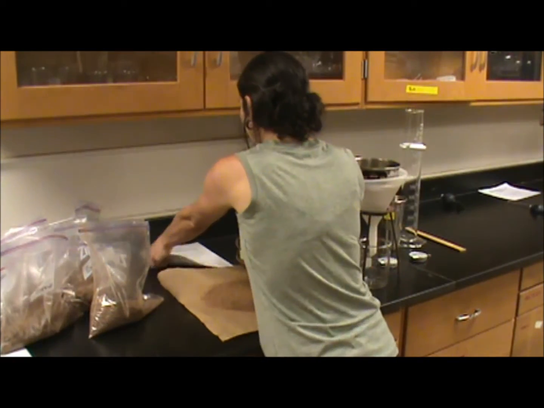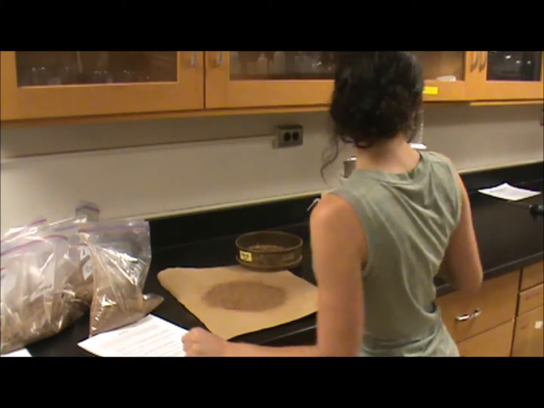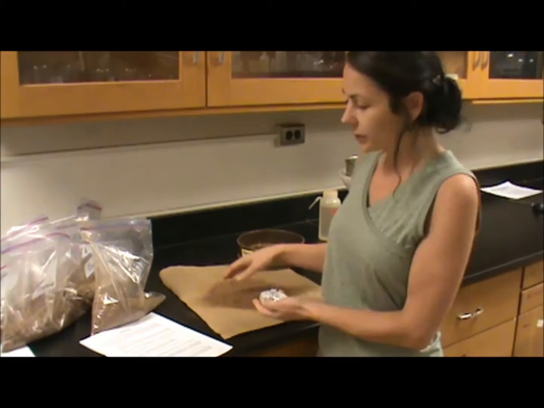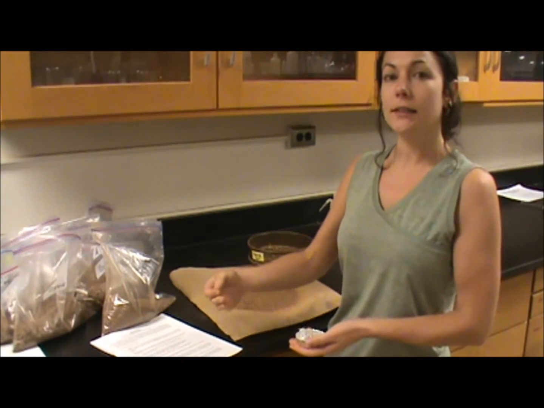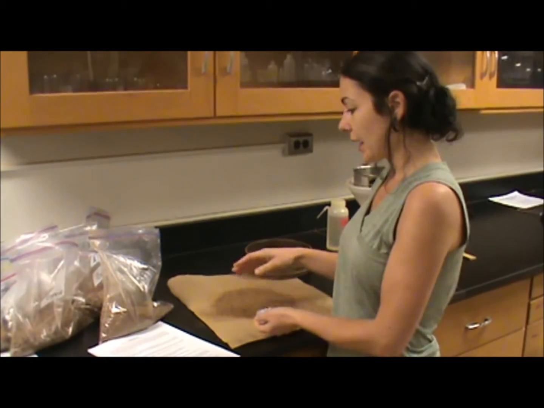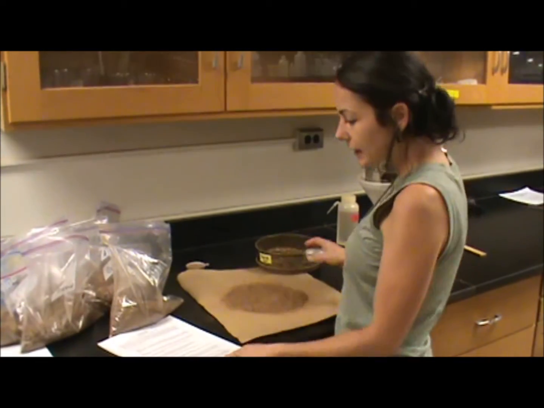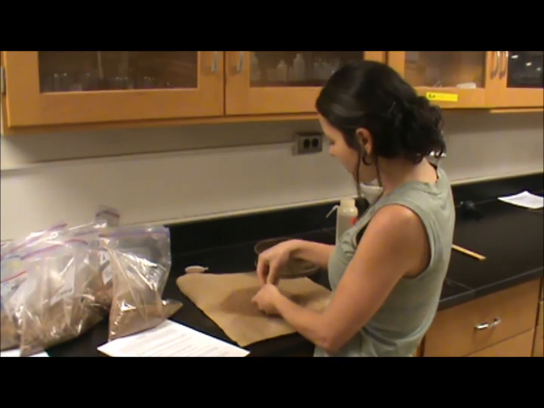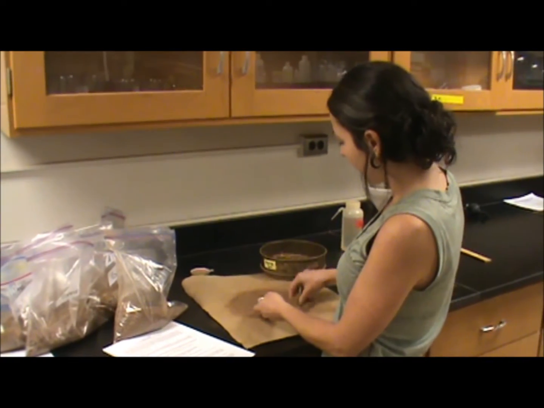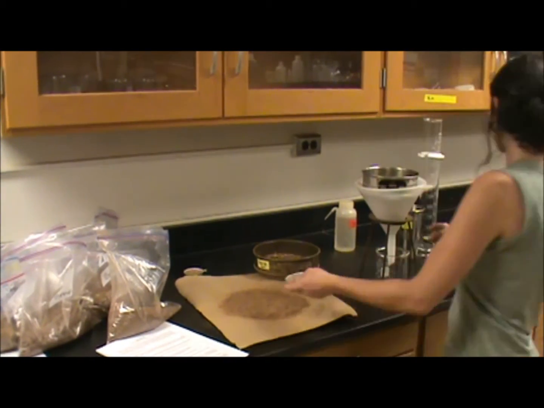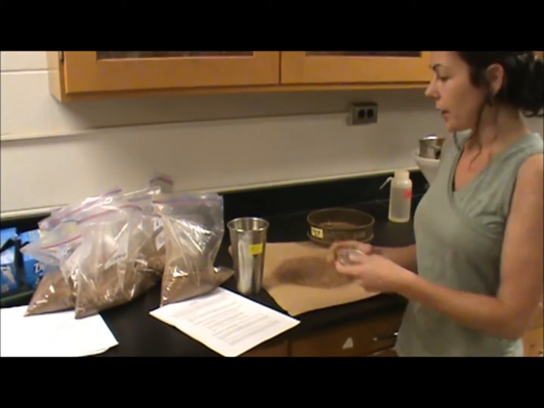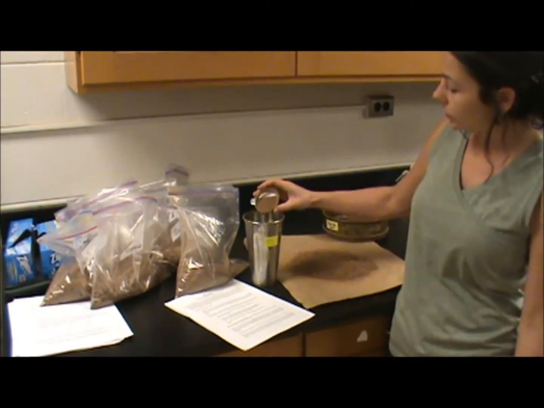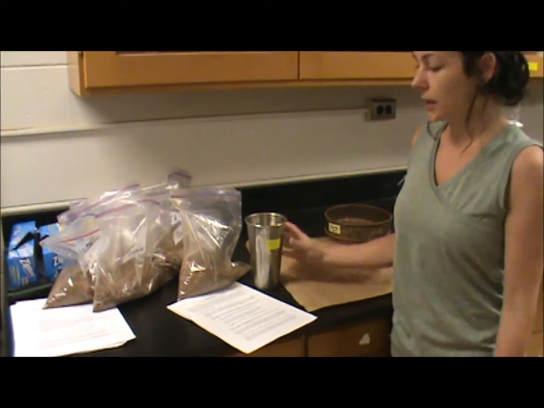Alright, so we sieved that through a 2 mm sieve. Now what we need to do is weigh out 10 grams to put in the oven overnight and then weigh it the next morning so that we have our oven dried soil. The next 10 grams of soil is going to be used to determine the percent sand, silt, and clay. So you take the sieved soil, weigh out 10 grams, and pour that into the mixing cup.